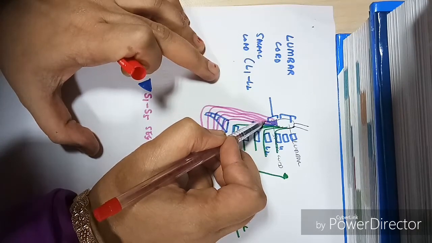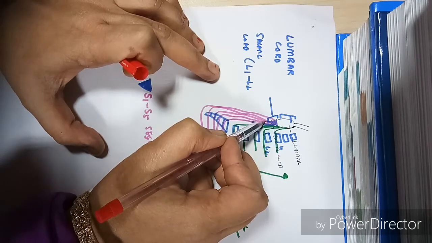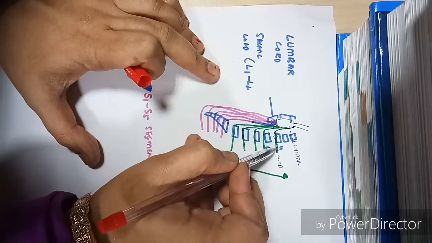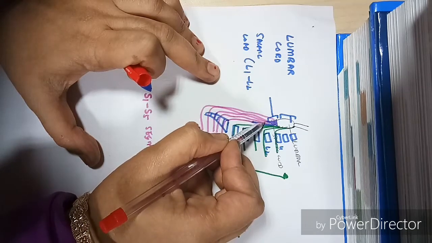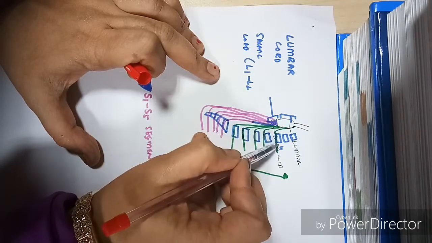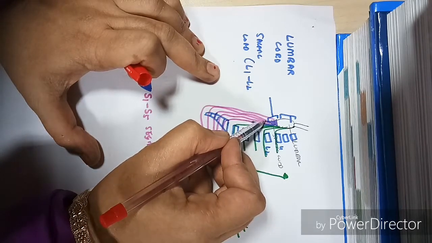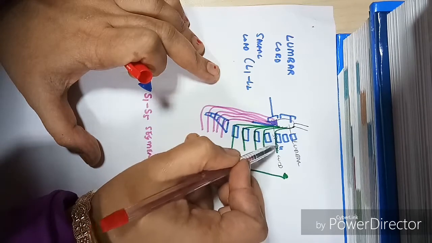And we know that the first question we always answer is where does the spinal cord end? The spinal cord ends between L1 and L2. So what is the vertebral level of the spinal cord ending? It is between L1 and L2. So what is the vertebral level for conus medullaris? It is the same, that is L1 and L2.